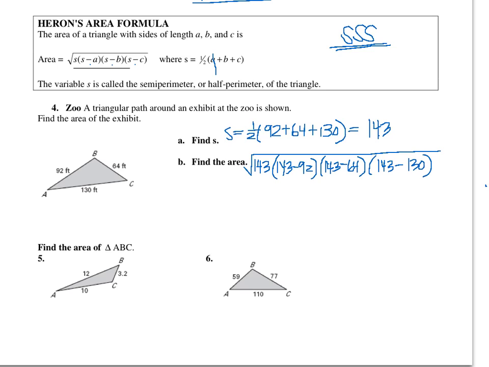You do what they call the semi-perimeter, which is s, and then you do s minus each of the sides. To eliminate calculator errors, I would find each of these numbers. 143 minus 92 is 51. 143 minus 64 is 79. 143 minus 130 is 13.